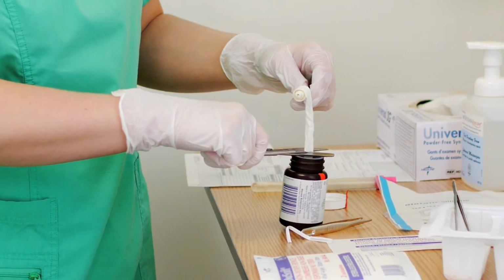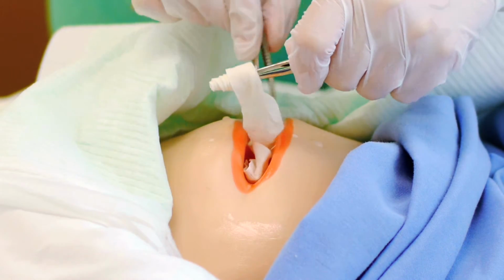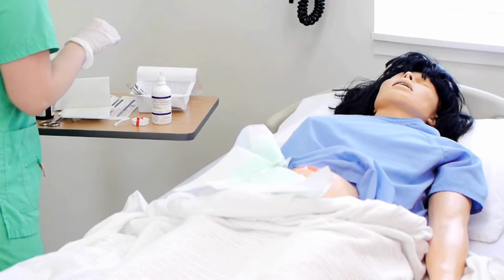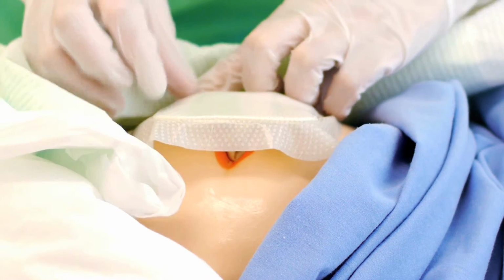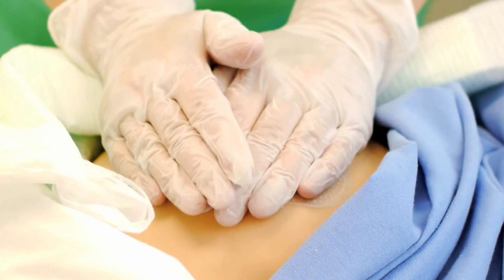Teach the patient signs and symptoms of wound infection and when to seek help. Teach the patient about their dressing procedure. Okay, so I'm going to apply your secondary dressing. When you go home, we will be teaching you or a family member or friend how to change your dressing.